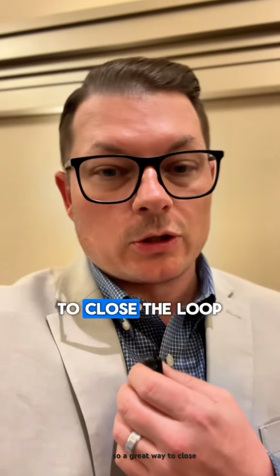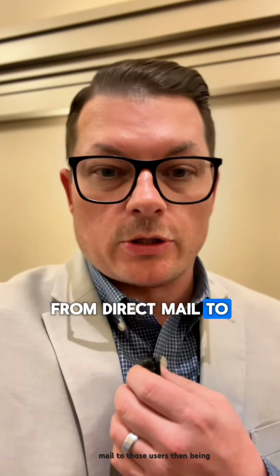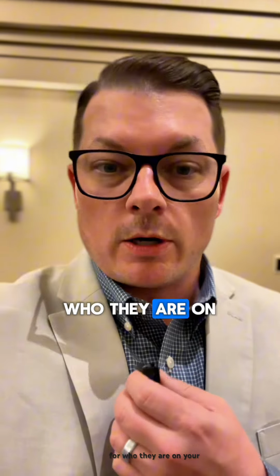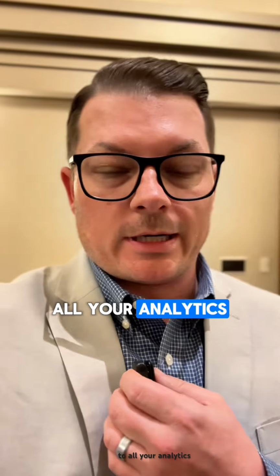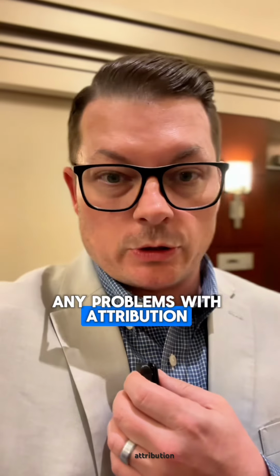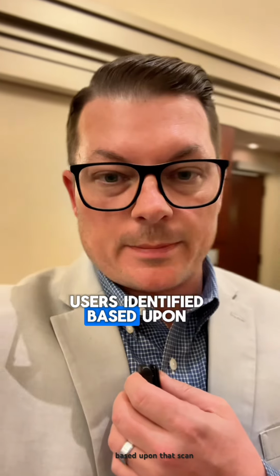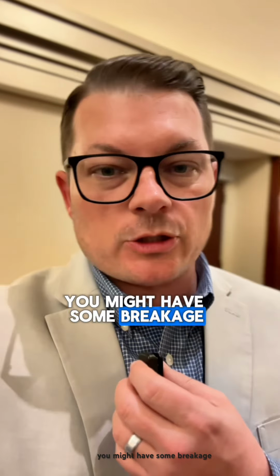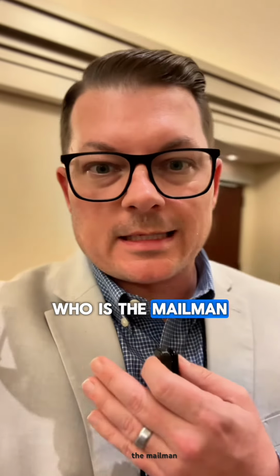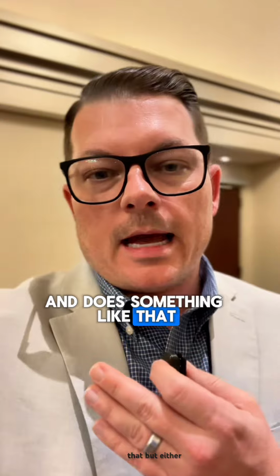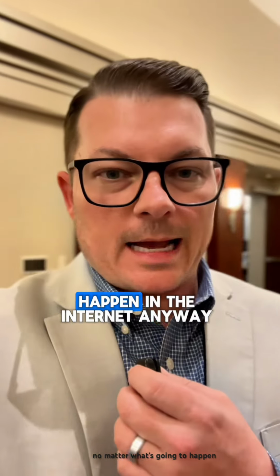So a great way to close the loop from direct mail to those users then being identified for who they are on your website and then adding to all your analytics. Now you don't have any problems with attribution. Now you have those users identified based upon that scan. You might have some breakage. You might have somebody who is the mailman, scans it right and does something like that. But either way, you're going to have that no matter what's going to happen in the internet anyway.